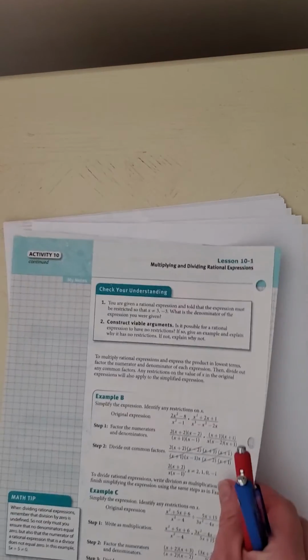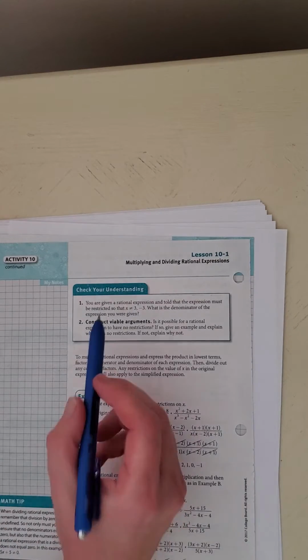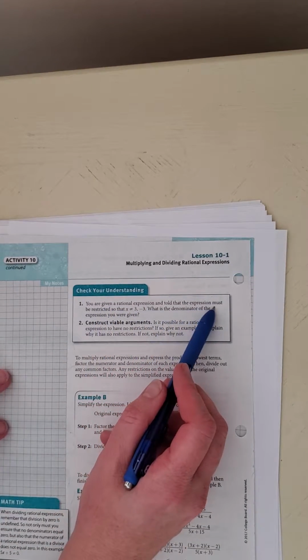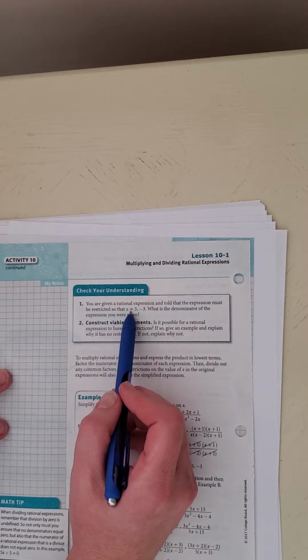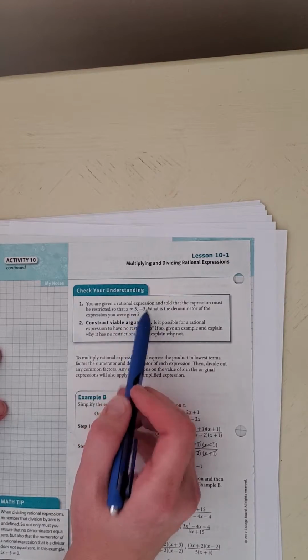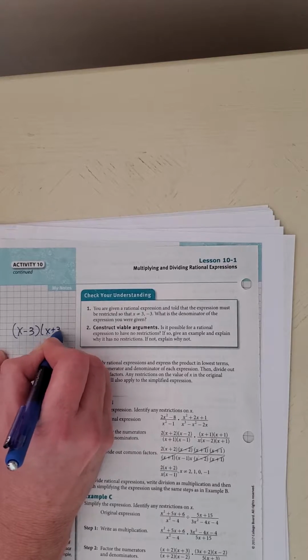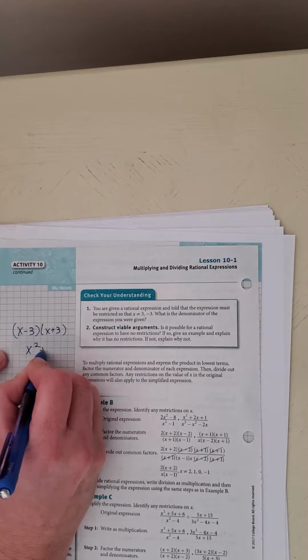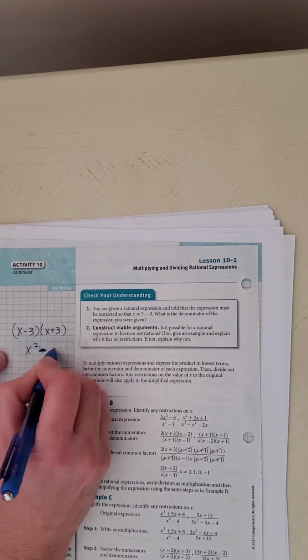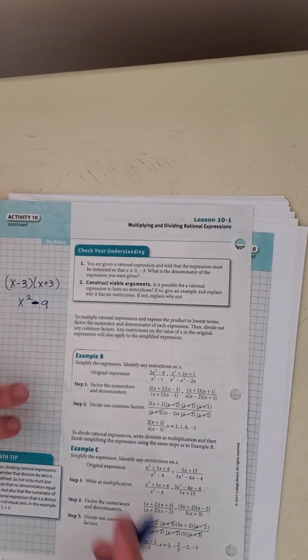You guys should try to check your understanding. I'm going to just go through it really quickly. It says you're given a rational expression and told the expression must be restricted so that x cannot equal 3 or negative 3. What is the denominator of the expression that you were given? Well, if x cannot equal 3 or negative 3, that means that your factors were negative x minus 3 and x plus 3, which means that this was x squared minus 9.